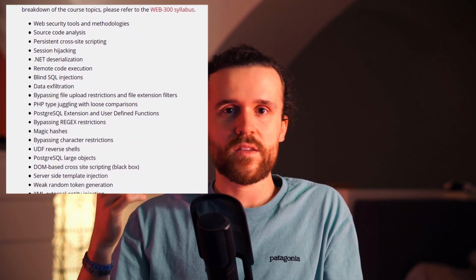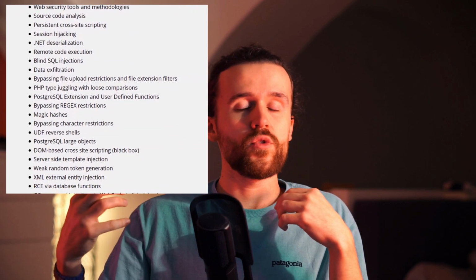So it started with getting used to a couple of tools. You get another introduction to Burp Suite. You get an introduction to decompilers such as JD-GUI for Java, or dnSpy, which allows you to decompile .NET applications. So that is pretty cool. On top of that, you are getting taught how to debug all those applications.